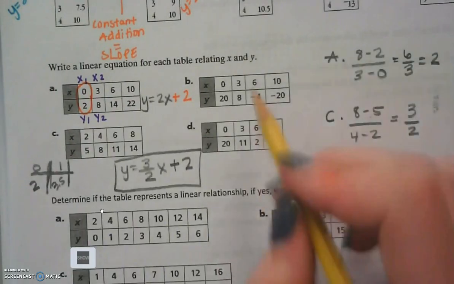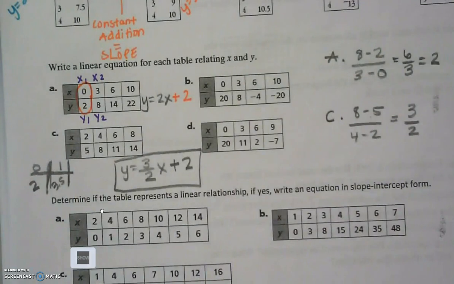I'd like for you to finish the rest of this front page, and then you may stop. Happy equation writing!